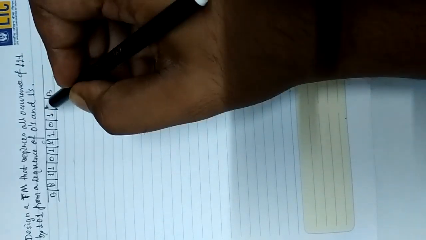So this is the tape. What will be the answer? This 111 will be replaced by 101, the middle one replaced by 0, and likewise for the others.